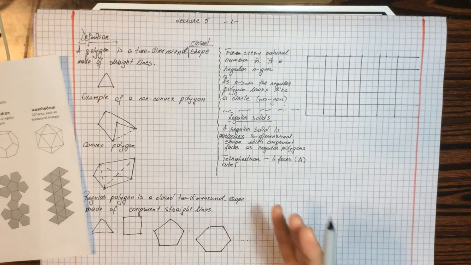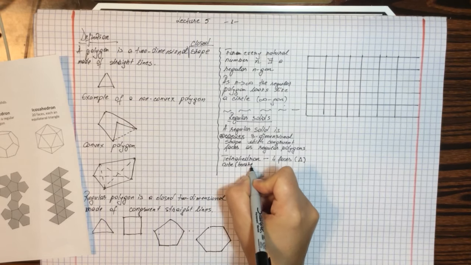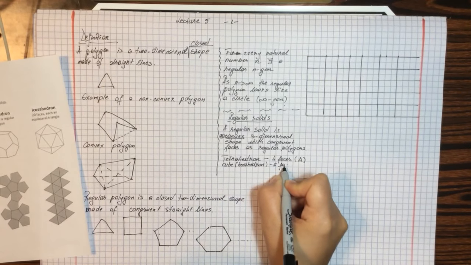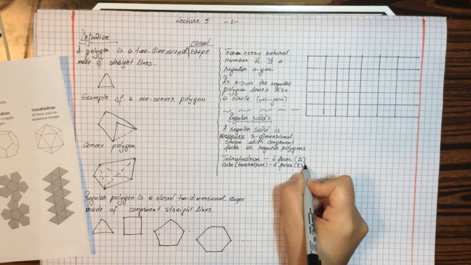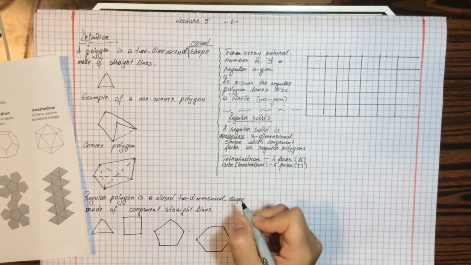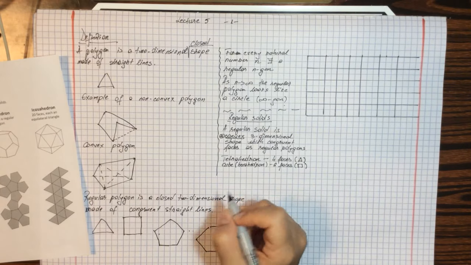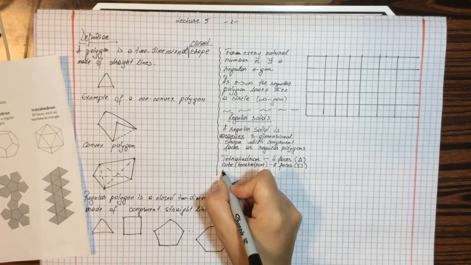Since the cube has 6 faces, it is otherwise known as hexahedron. It has 6 faces, so the faces all look like squares. The next one would be the so-called octahedron, made of 8 triangles, hence octahedron.